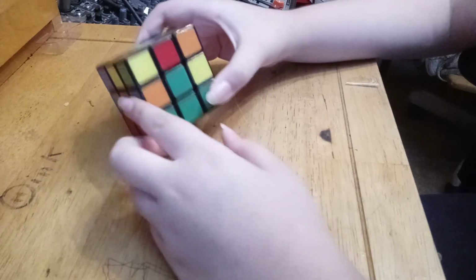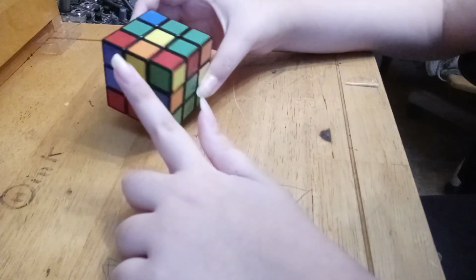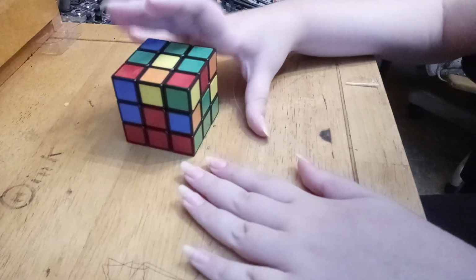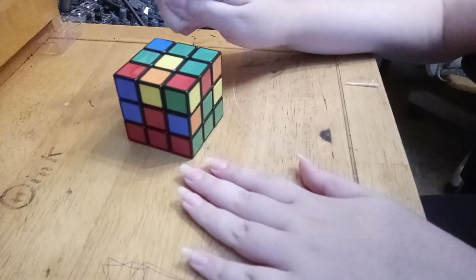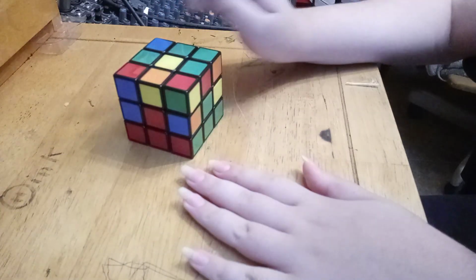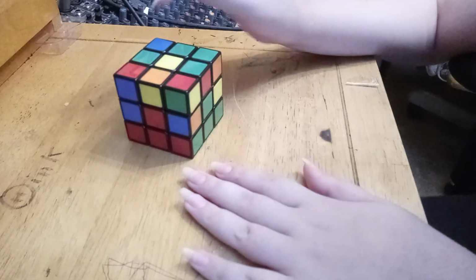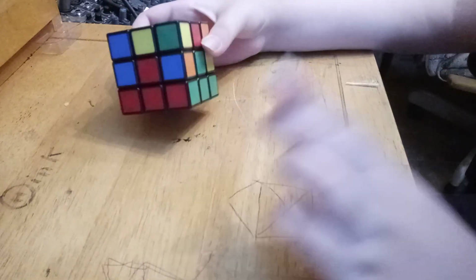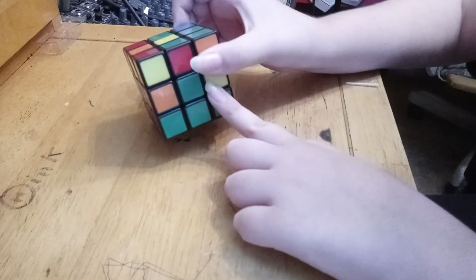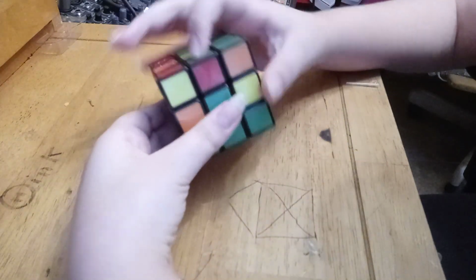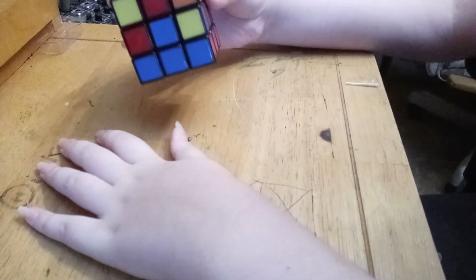Now we're going to do the second layer, and we're going to do the same exact algorithm, except with this new algorithm: left counterclockwise, up counterclockwise, left and up. So I also have another trick here. See, there's red and green. We got an edge piece up here, so we're gonna put it, like, not here and not here.